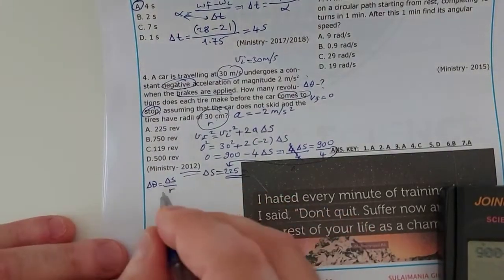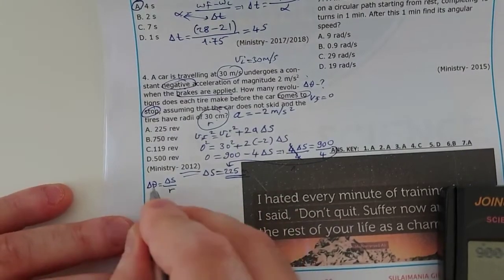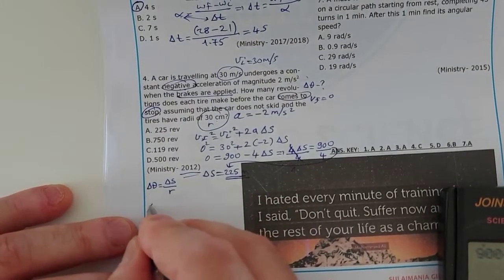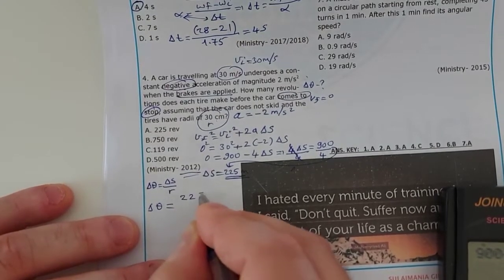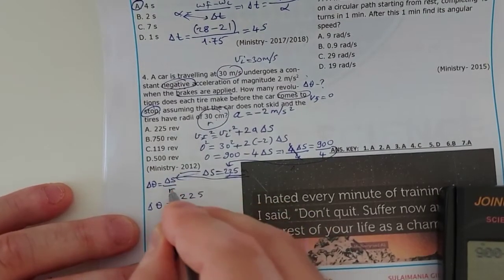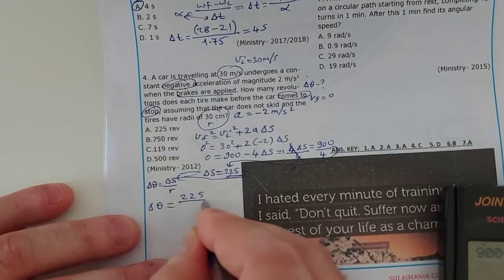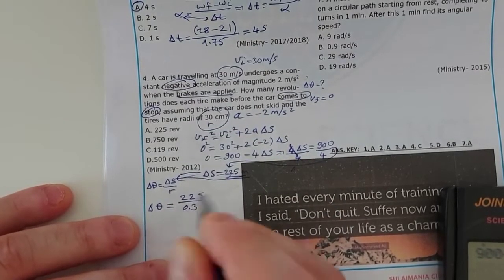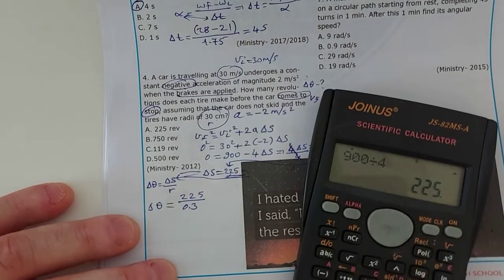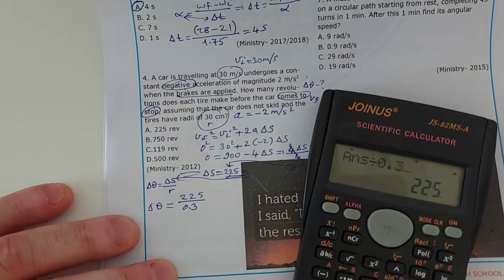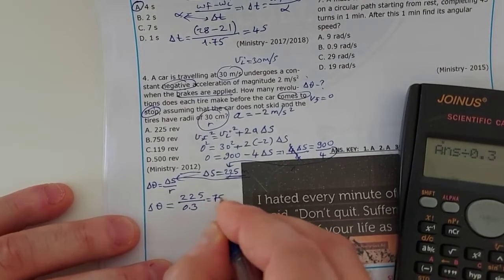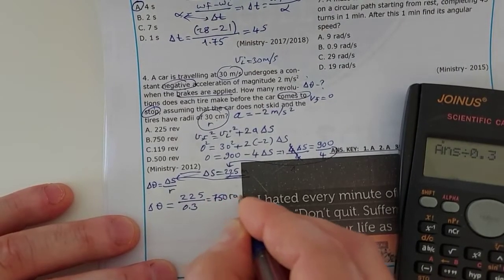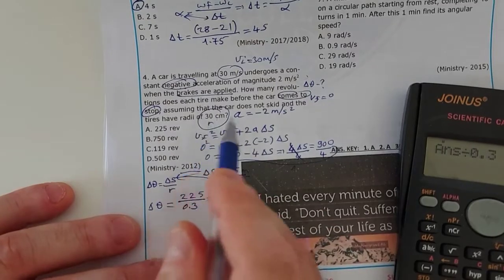And now we can get delta theta. Delta theta is equal to delta S, 225. So I will insert it here. R is 30 centimeter, but it must be converted to meter, 0.3. So I will divide 225 by 0.3, which is equal to 750 radian. Still, we didn't get the answer because answer is how many revolutions.